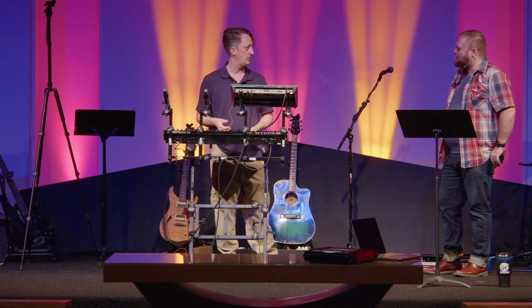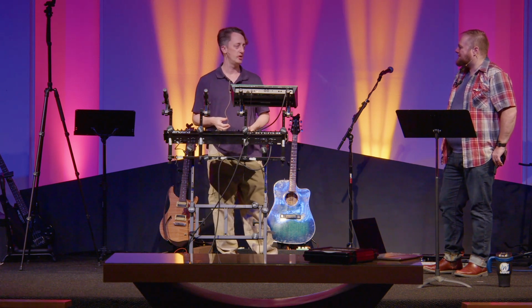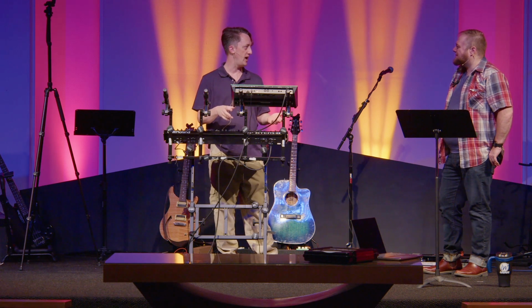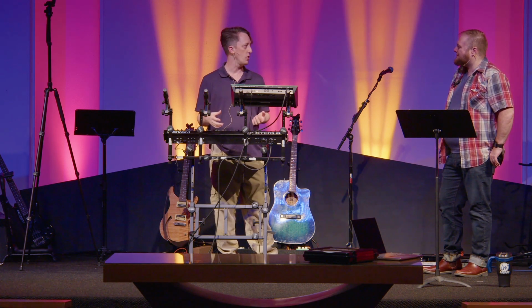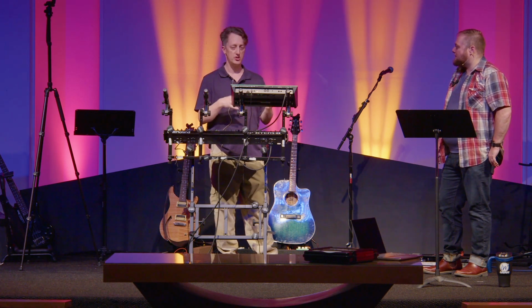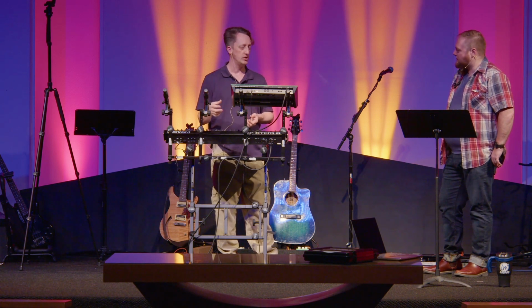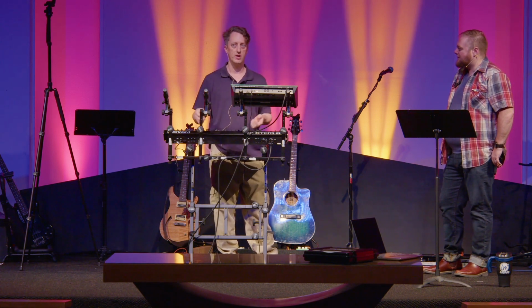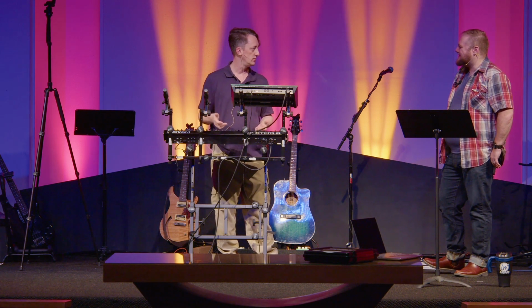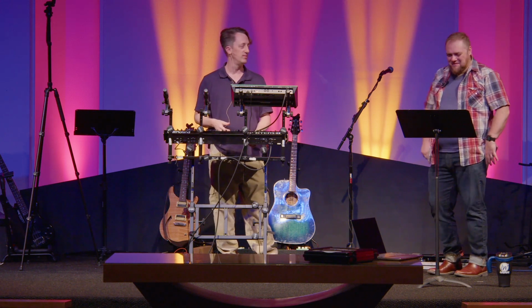So again, customizable. There's a lot of pads that I use in worship that the stock patch wasn't going to work because of things like too much attack, too much delay or whatever. And so I just adjust it, save it. Now I've got something that works great for worship. Yeah. That's awesome. Very cool.